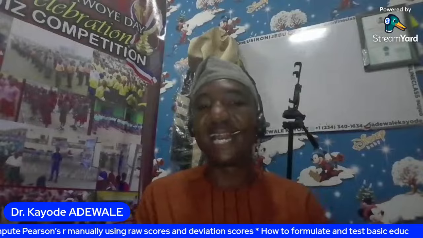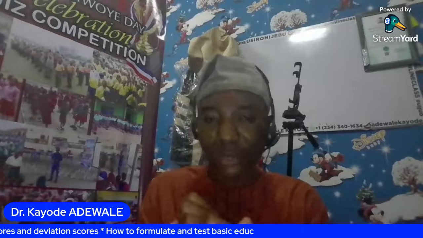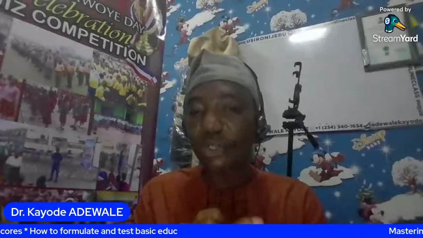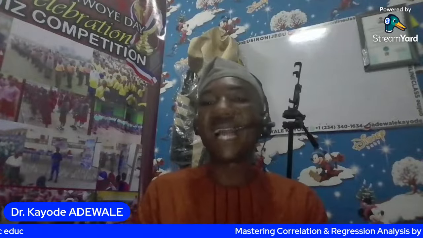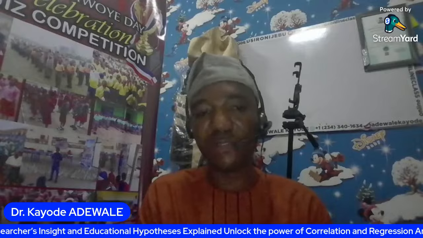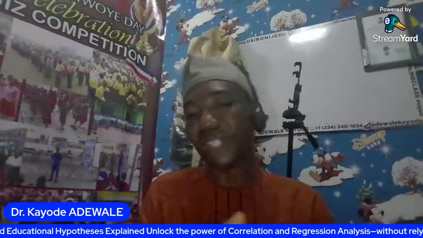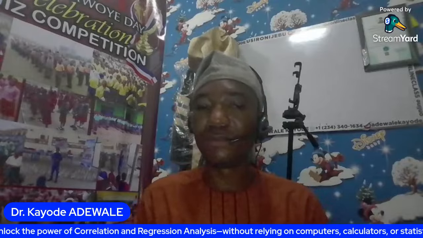Number two is the direction. It's also looking at the direction of the relationship, in terms of whether the variables increase together positively, or the other way around, negatively. So that is what Spearman ranking is measuring: the strength of the relationship, and also the direction of the relationship.